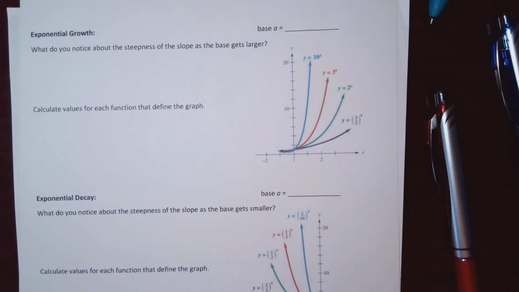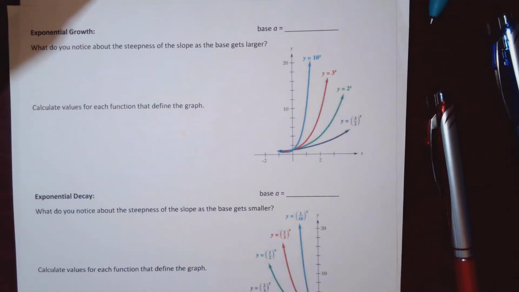It's just a little bit blurry. I apologize for that. I did my best to try to bring it back together.